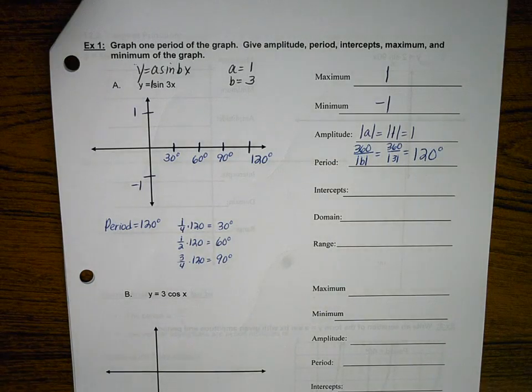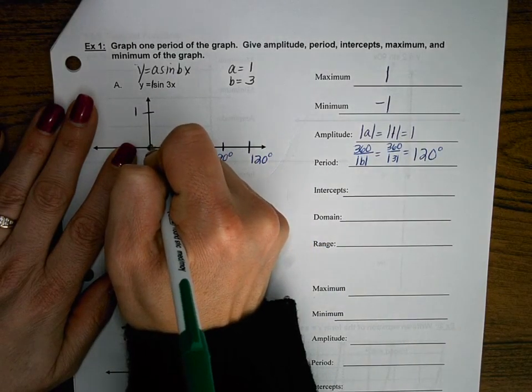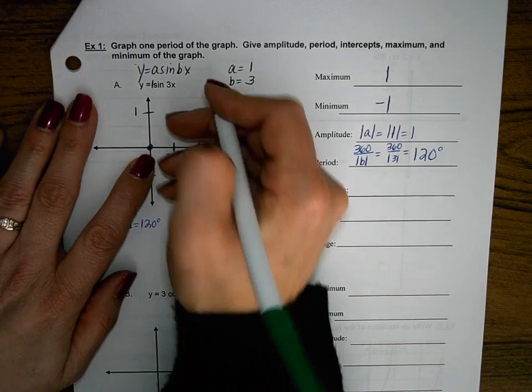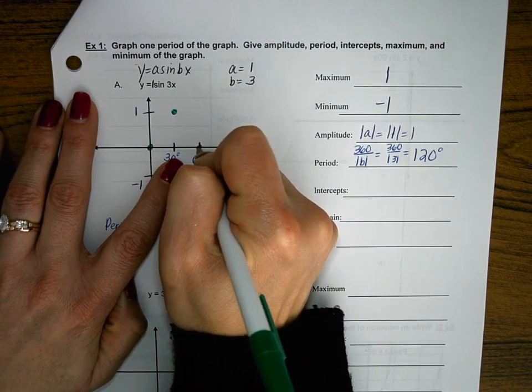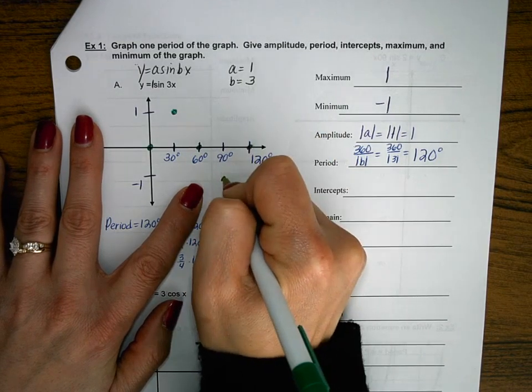All right, now we've got to make our graph. You always have to remember, does sine start at the top or does it start at 0, 0? Sine always starts at 0, 0. So my first spot is always going to be at 0, 0. Sine goes from 0, 0 all the way to the top. Then it goes back to the middle. It goes down to the bottom. And it goes back to the middle.